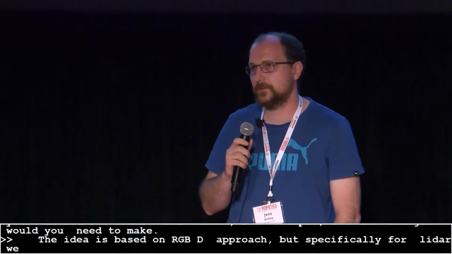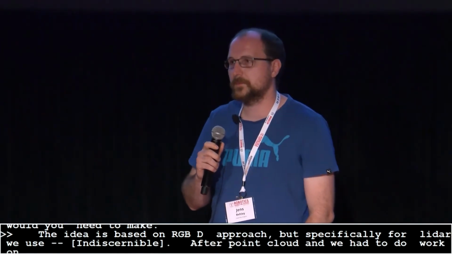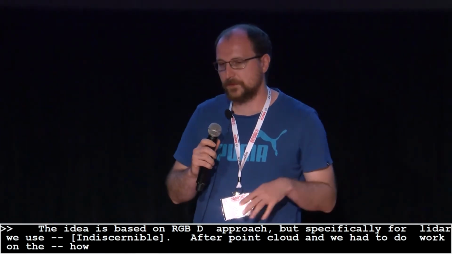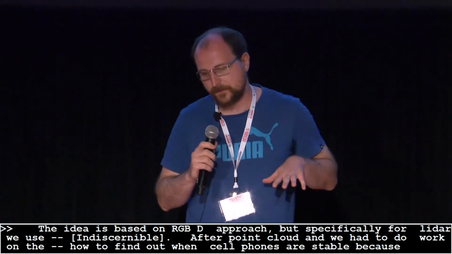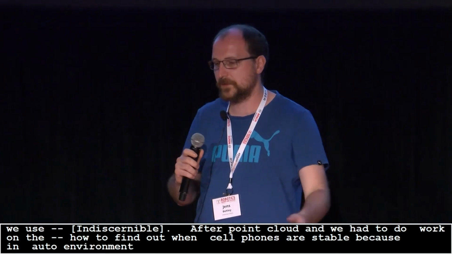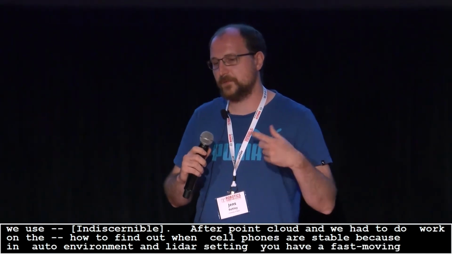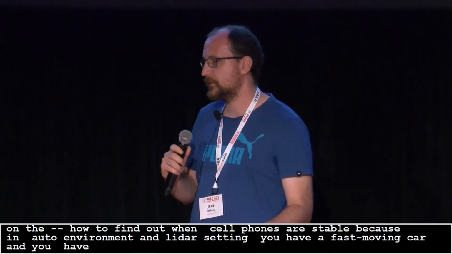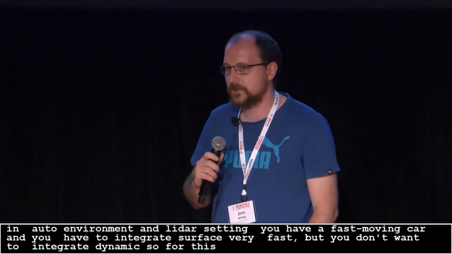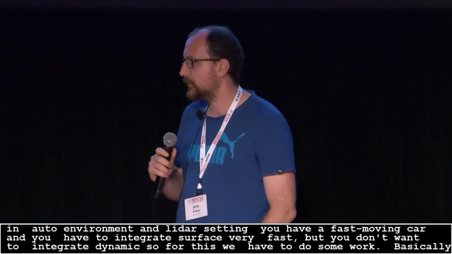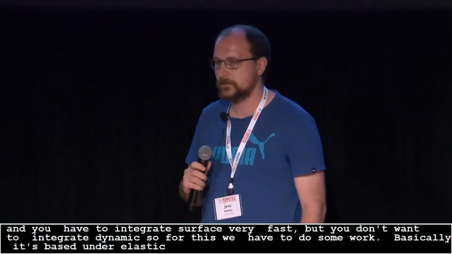And we had to do some work on how to find out when surfels are stable, because in an outdoor LiDAR setting, you have a fast-moving car and you have to integrate surfels very, very fast, but you don't want to integrate dynamics. So for this we had to do some work. But basically it's based on the ElasticFusion framework, so it was already applied to RGBD.